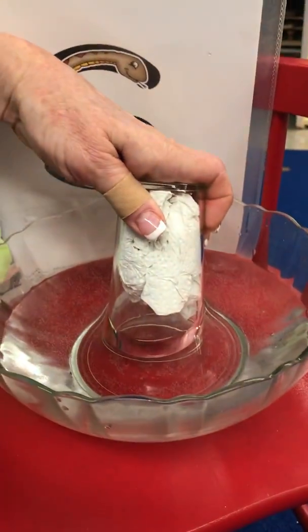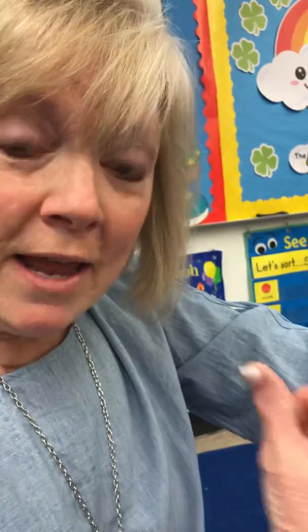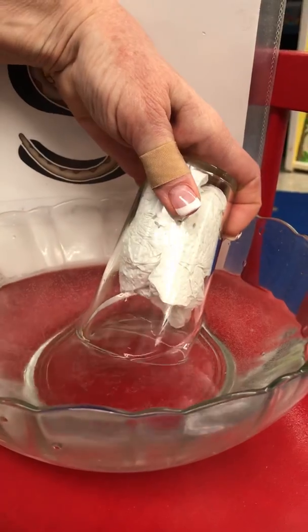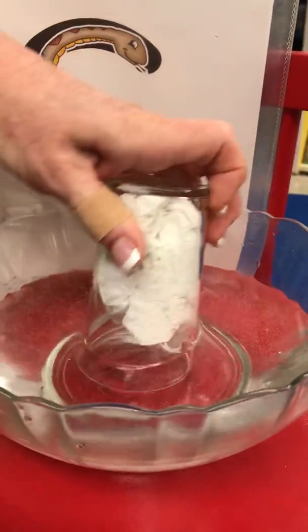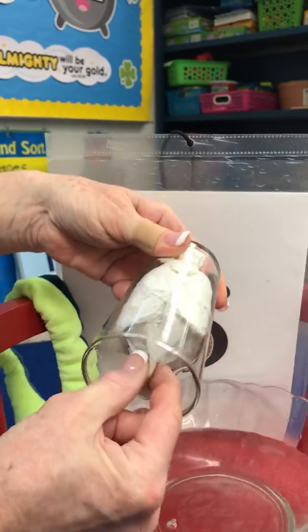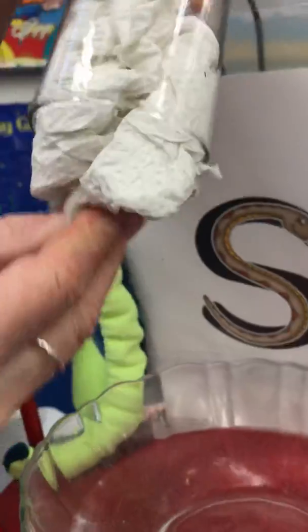I'm letting it out. Now, if I let the air out, you know what's coming in when I let the air out? Right, water is going in. Watch, watch. Uh-oh. When I let all the air out, now my paper towel's getting wet. Oh no, look. See how it's wet? Because I let the air out and the water got in.